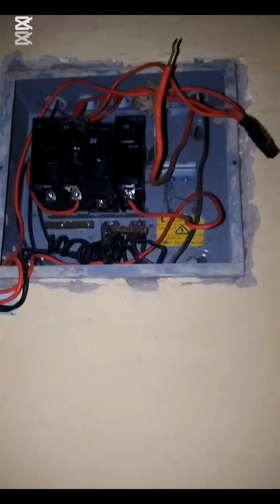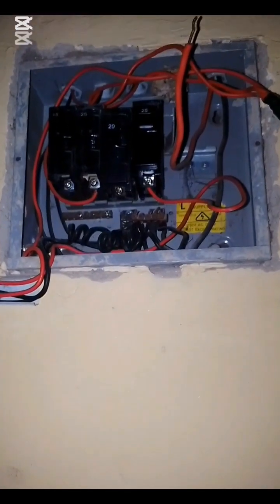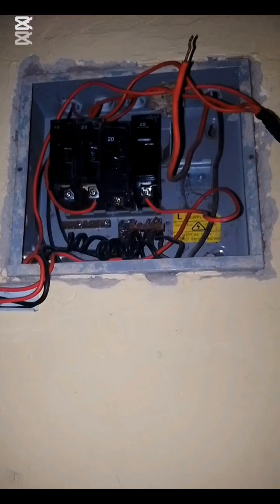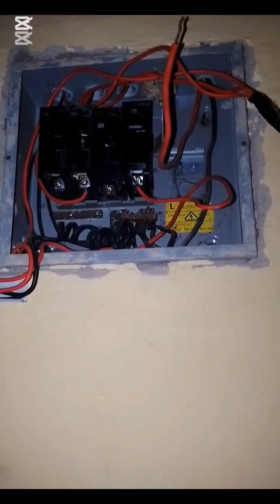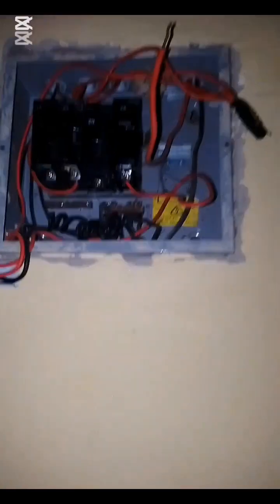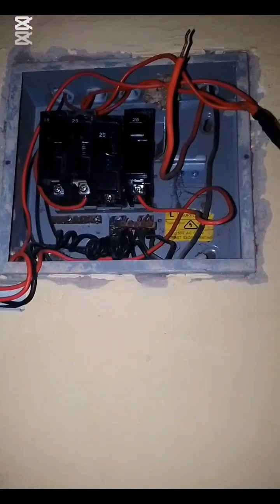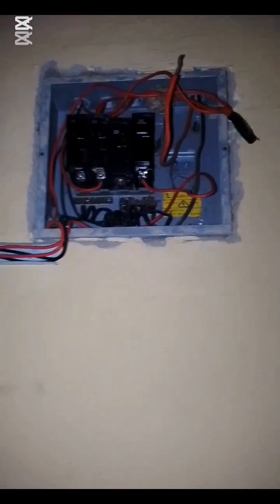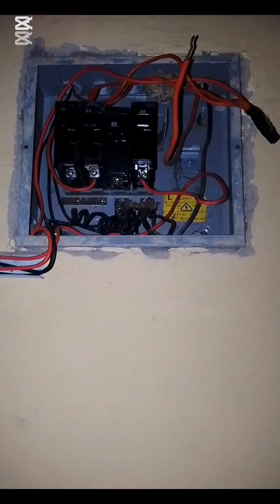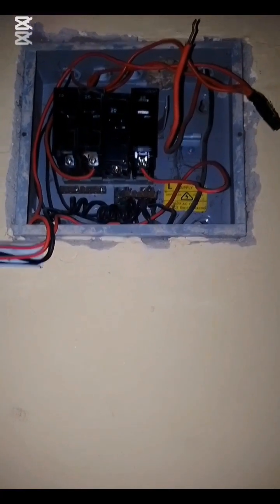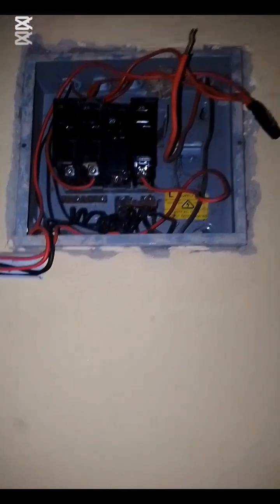The ratings of the miniature circuit breaker depend on the power requirement of that room. That is the power requirement of the lamp holder in that room, and then the power requirement of the sockets in that room, and the fan or whatever.